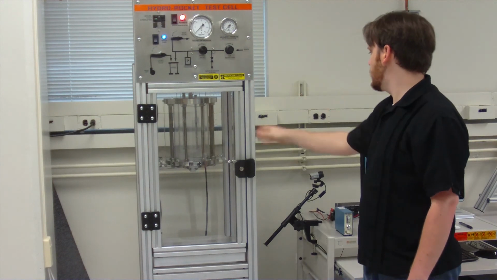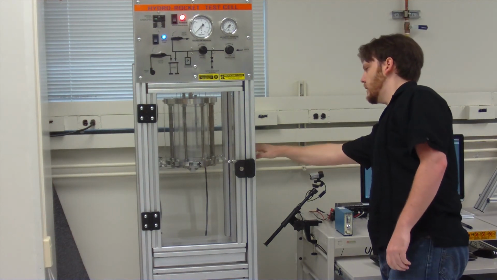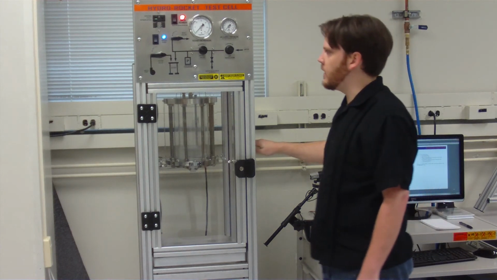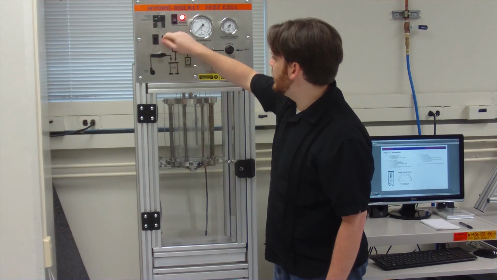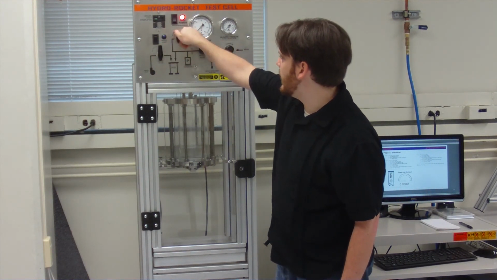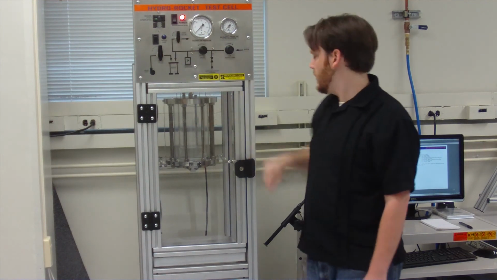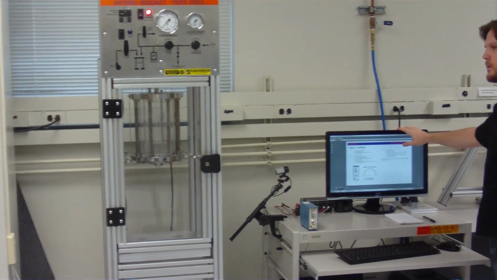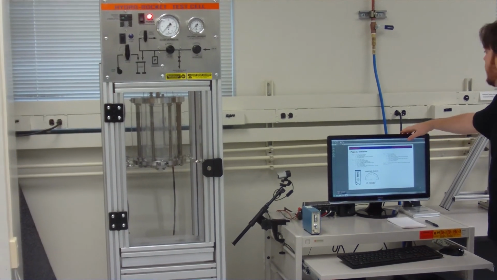Once you have the water filled to the desired level, you can see a metered height to the right. You can turn off the pump and close both these water valves and vent valves. Now, step 3 is to pressurize the rocket.